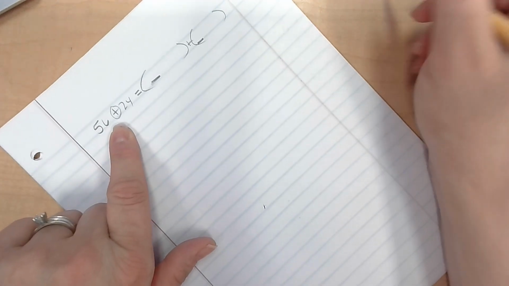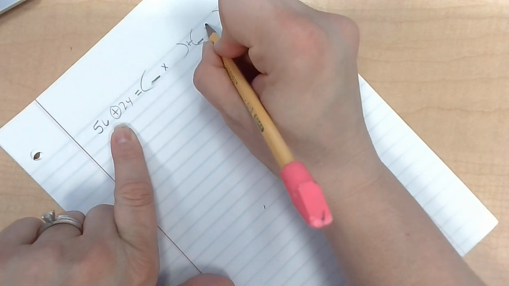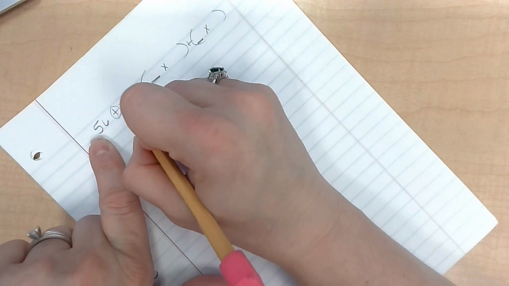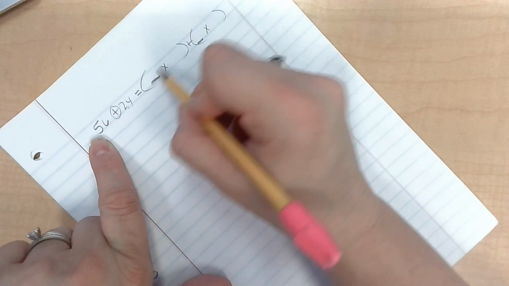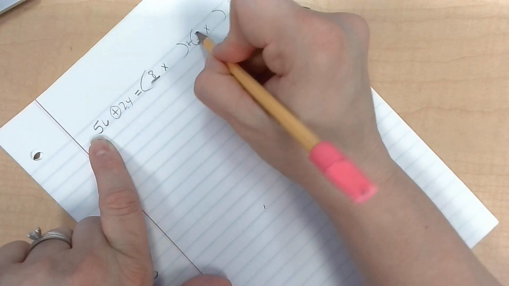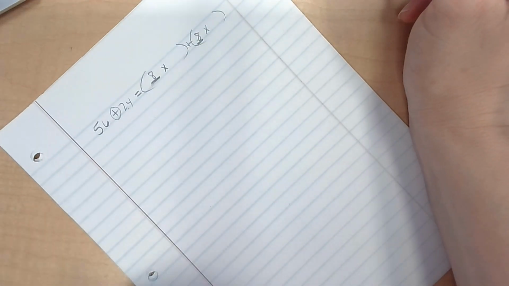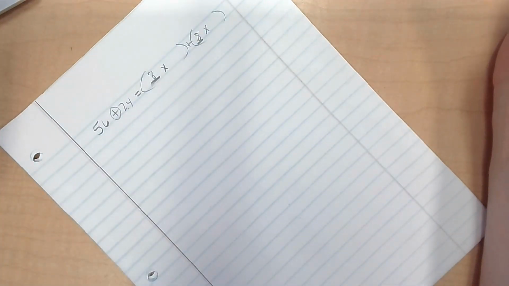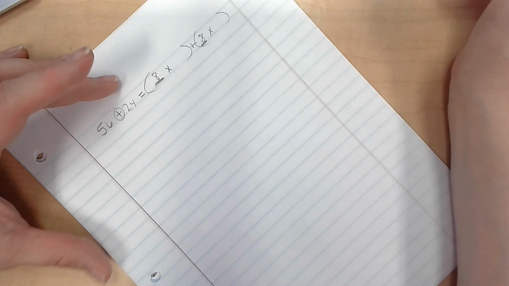And these two are going to be multiplied. Okay, so this one, 56 and 24, they have to have the same number in this front part. I'm going to use 8. I know they're both divisible by 8. And if you're not sure, use a multiplication chart.